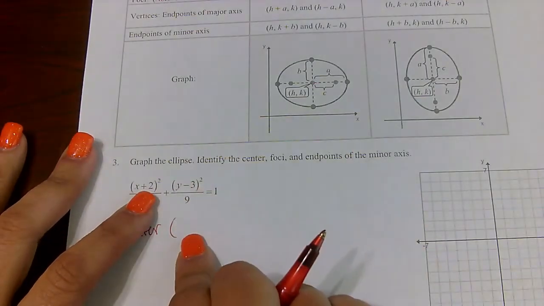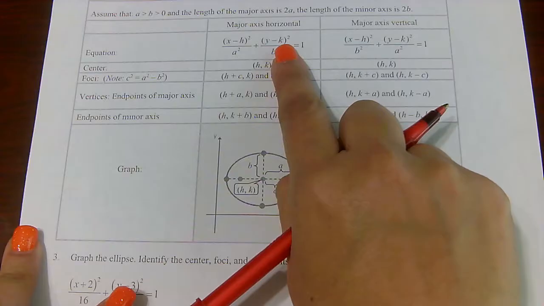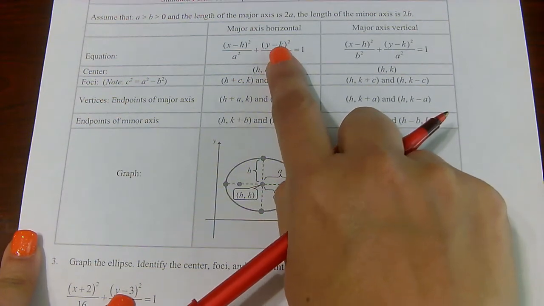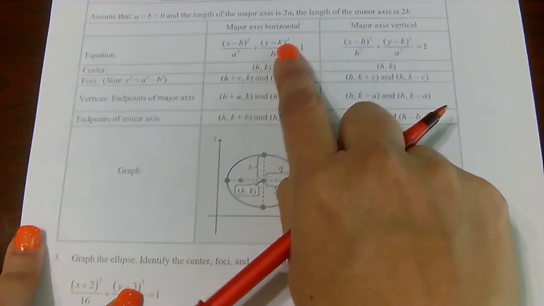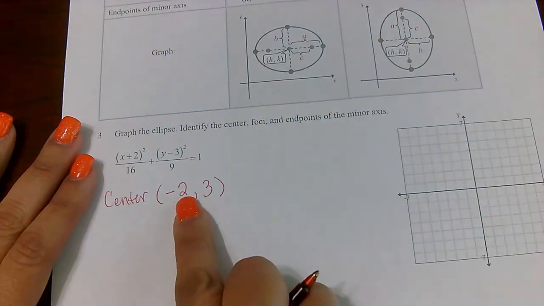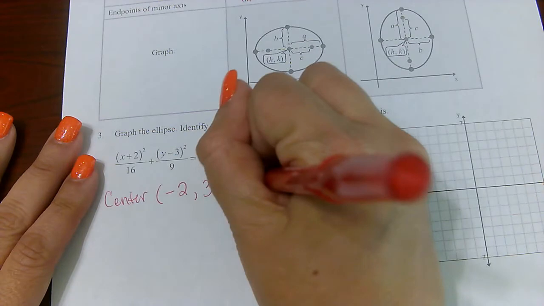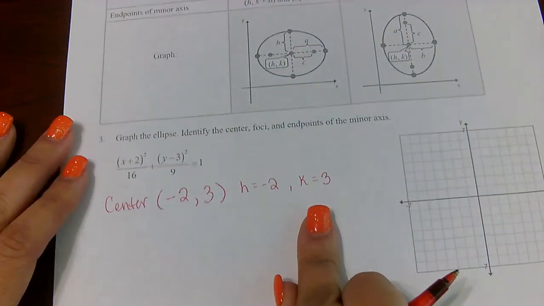So our center is at negative 2, comma. Notice that this one has a negative already. That's the negative that's part of the equation. So our k in this case is just going to be 3. So our center is going to be at negative 2, 3. H is equal to negative 2. K in this case is 3.